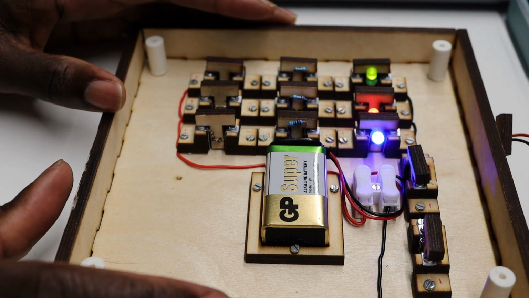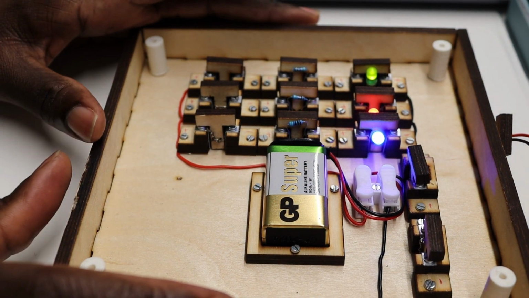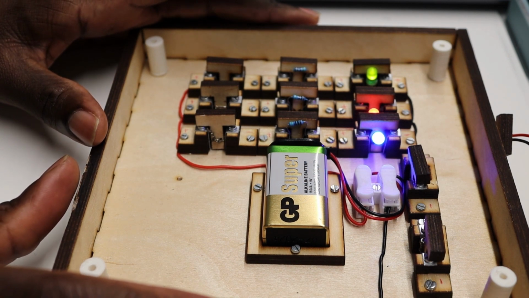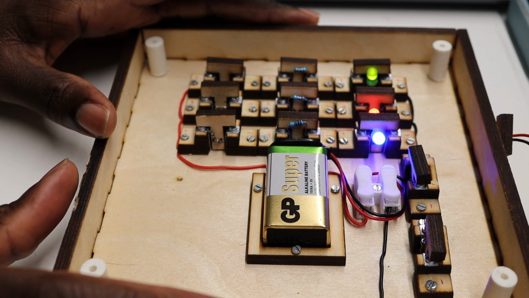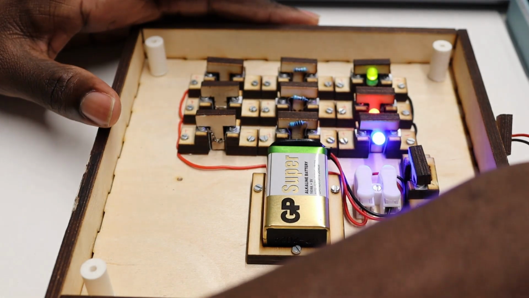Rather than using normal switches, we could use a computer, and in some cases we can also connect it with a relay. A relay is an electromagnetic switch. Here is a relay.